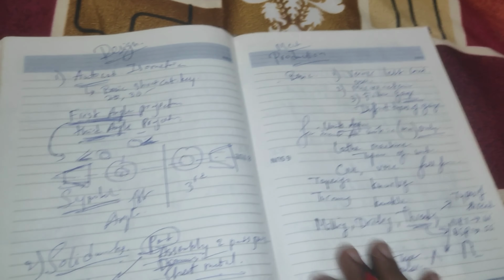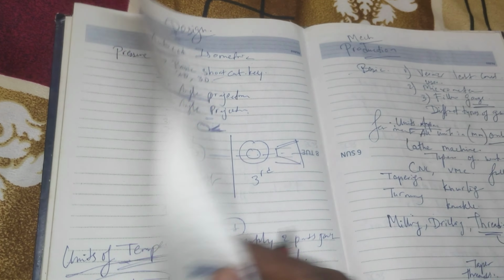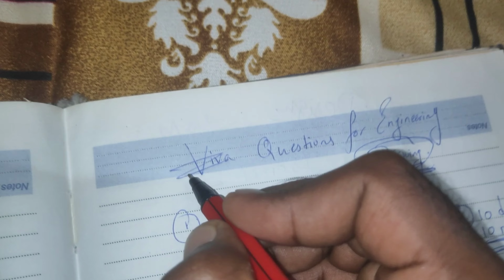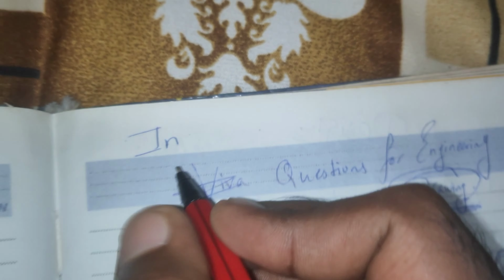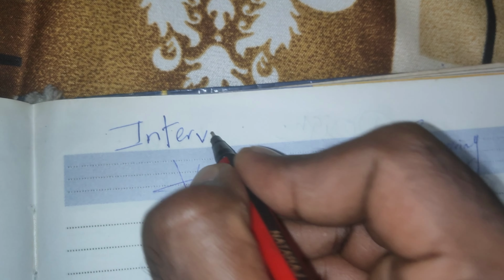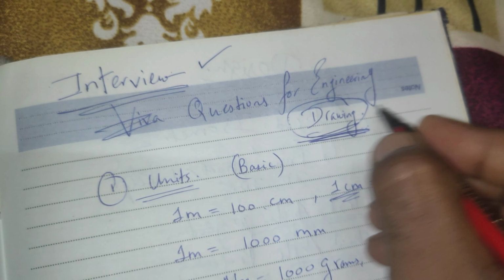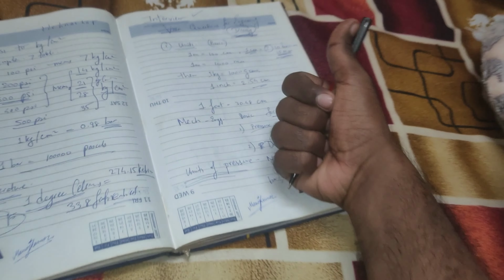So we have gone through design, production, and quality jobs, and these are the basic details which will be asked during the interviews. So these are the basic questions asked during the interviews, interview questions for engineering. All the best.